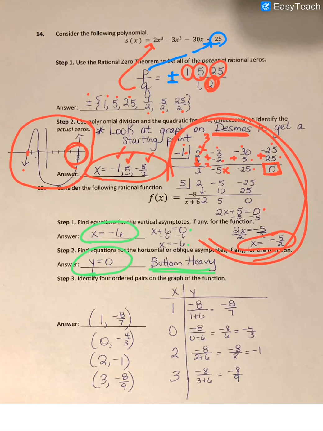And then finally, identify four ordered pairs. It's really up to you, whatever x's you want to plug in. Make it easy on yourself. So I did things like 1, 0, 2, and 3. You're just plugging them back into the original function and leave it in fraction form. So these were the four ordered pairs that I got. But again, it's really up to you. I think the only thing they want you to do is stay within positive 10 to negative 10. They don't want you to plug in huge numbers there.